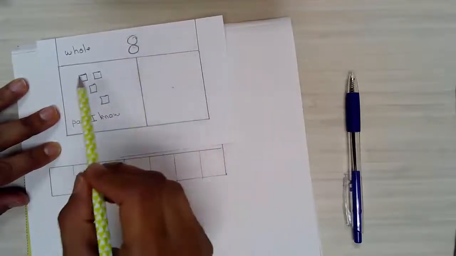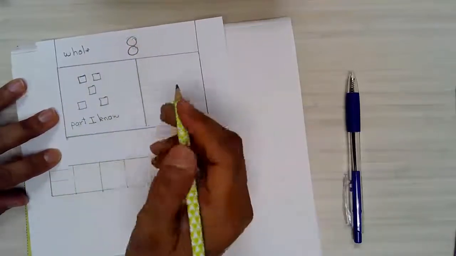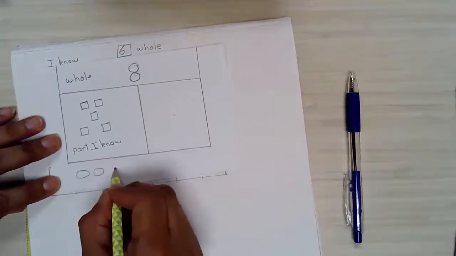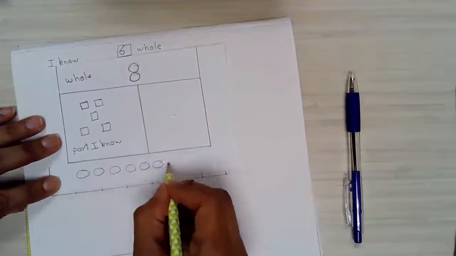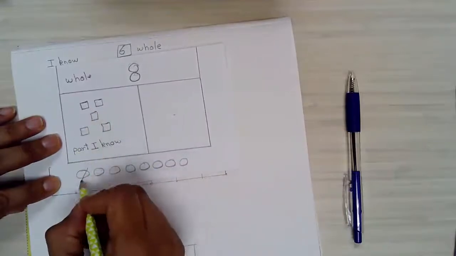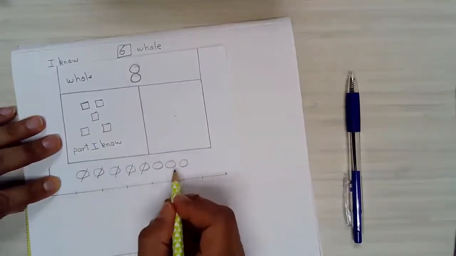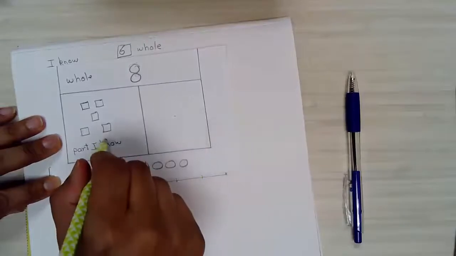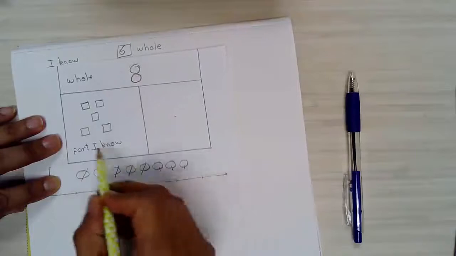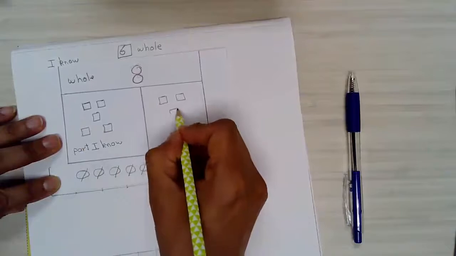Okay, so now I need the missing part. We said that the total is 8. So I can just draw on a side for myself. I have 8, so 1, 2, 3, 4, 5, 6, 7, 8. The part I have, 1, 2, 3, 4, 5. So how many do I need to add to the part I know to give me the whole? 1, 2, 3. So I need to draw 3 more counters.